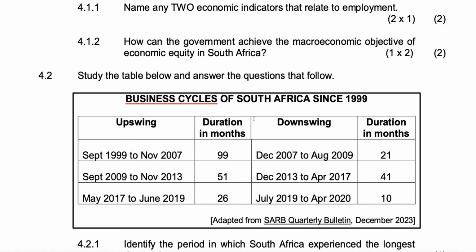Right, study the table below and answer the questions that follow. Okay, so we have upswings. Our upswings, that will be our recovery and prosperity. Downswings, that will be our recession and depression. So this is favorable, this is unfavorable. Here, economic activity is improving, here it's decreasing.